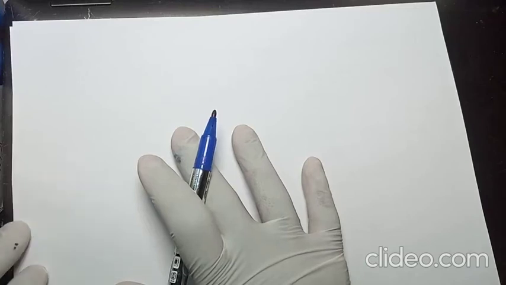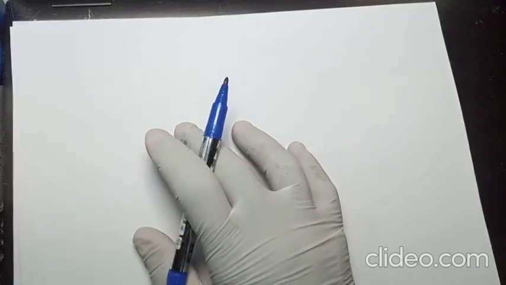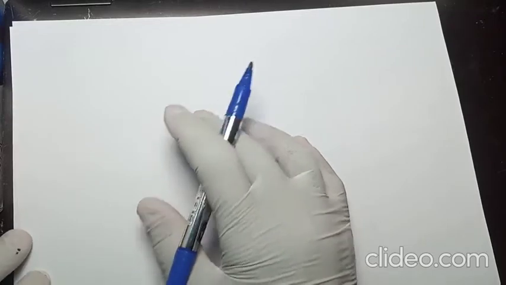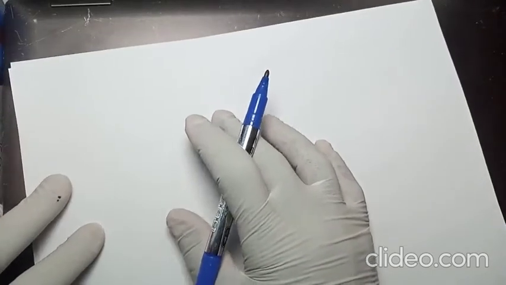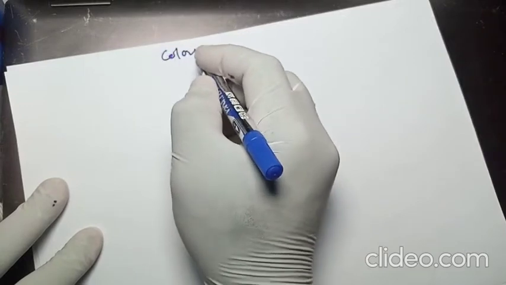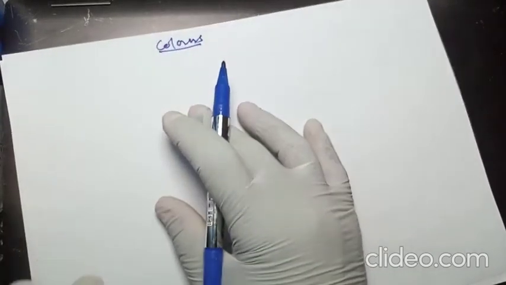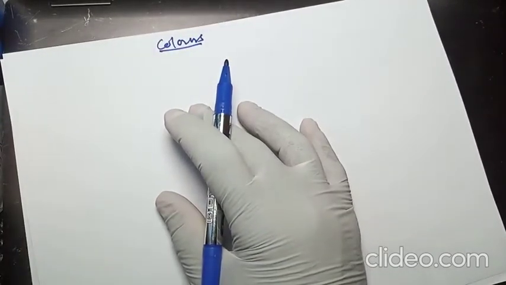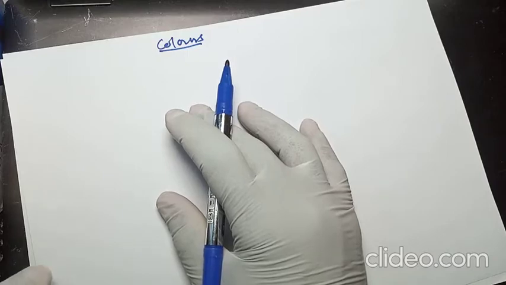Now this will be lesson 2 for probability 1. Here we'll be dealing with colors. The colors can be in the form of pens, balls, shirts, chairs, anything having colors. So it's not only for balls, it can be anything concerning colors.